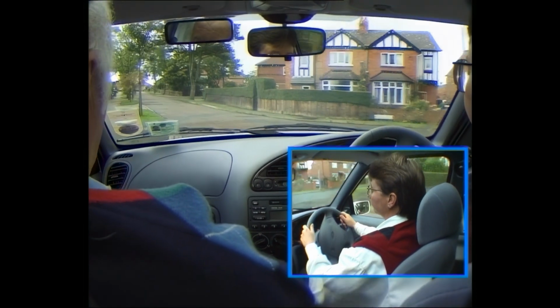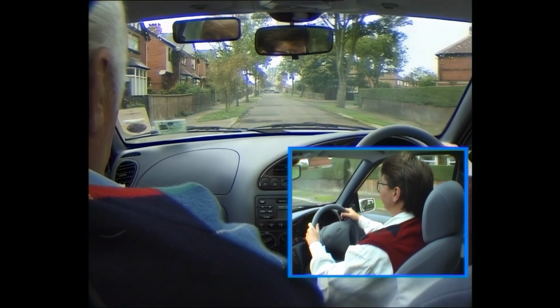What did you think of that vehicle's positioning on the bend there? It was a bit close to me. Yeah, well, yeah.